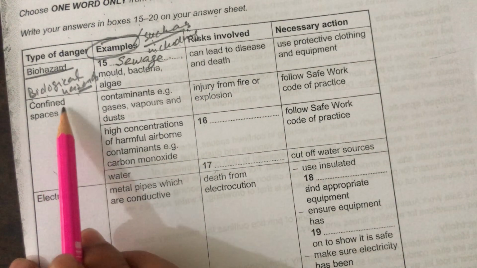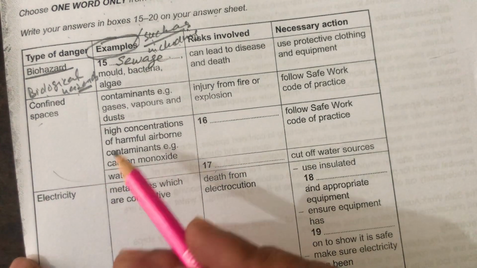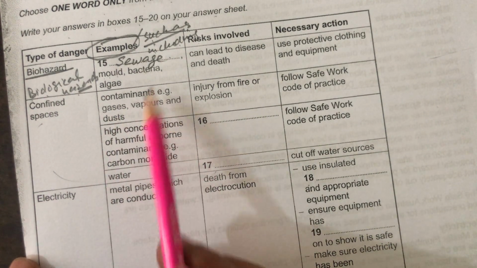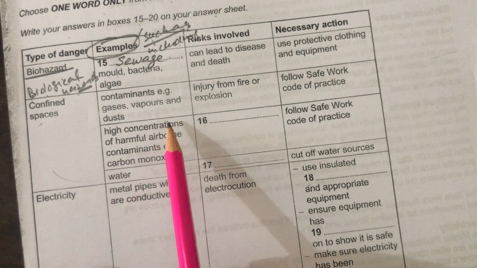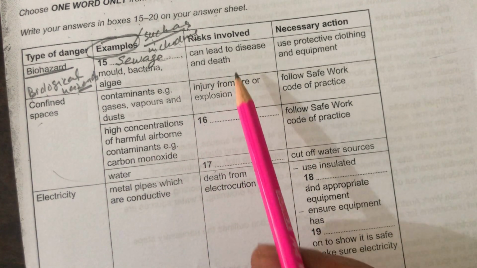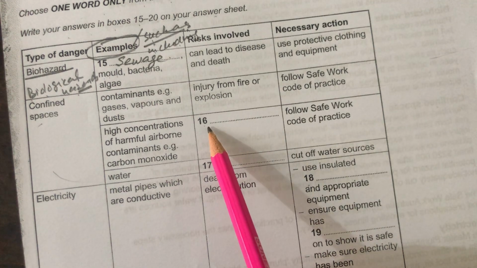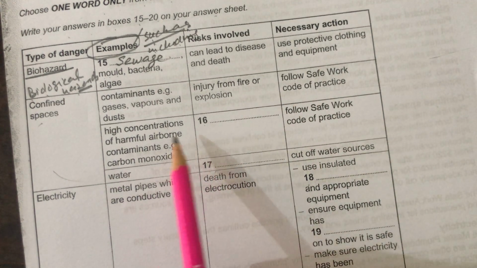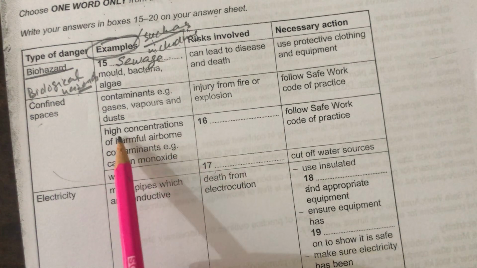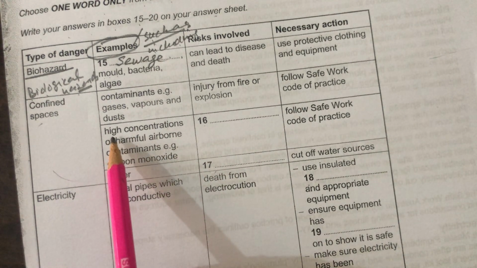The next danger is confined spaces. Confined spaces means limited places. And in the examples we don't need to find any answer because there are no blanks, but we have to find the 2 risks for question number 16 and question number 17. So to find the risks we have to find the examples in the reading section.